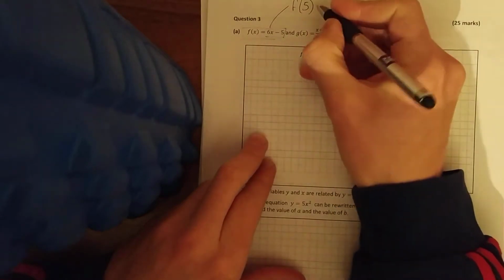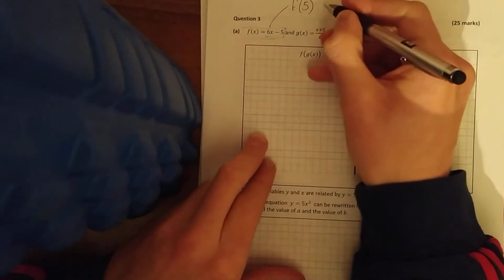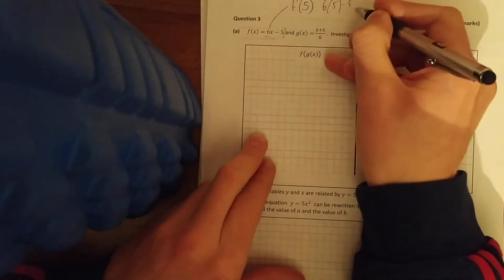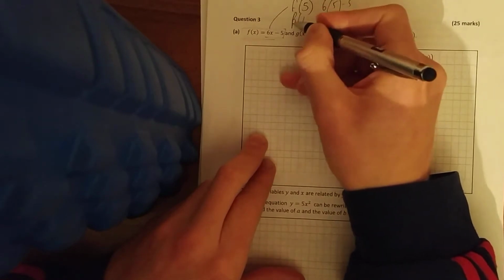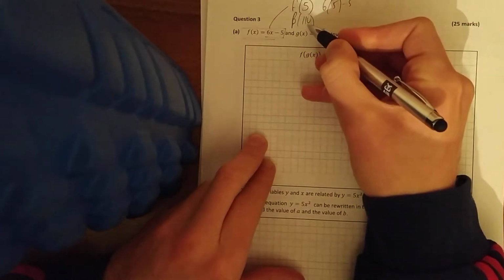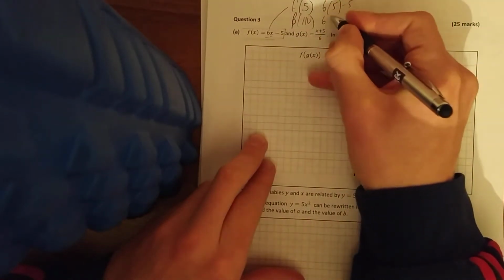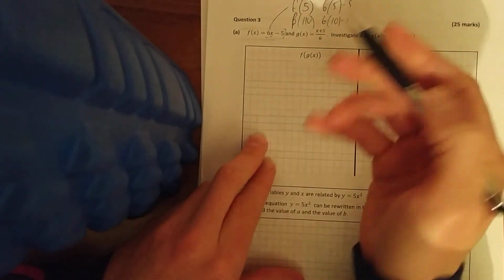You'd sub in 5 for the x, so you'd go 6 times 5 minus 5. Ask you for f of 10. What would you do with the 10? Sub in 10 for the x, so you go 6 times 10 minus 5. And it's the same thing here.